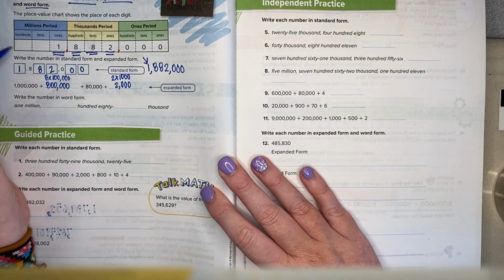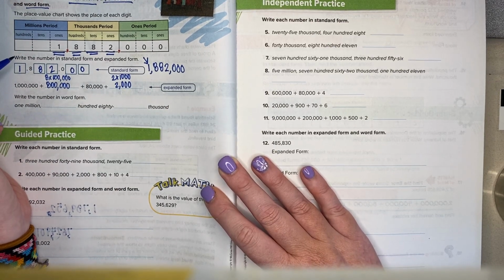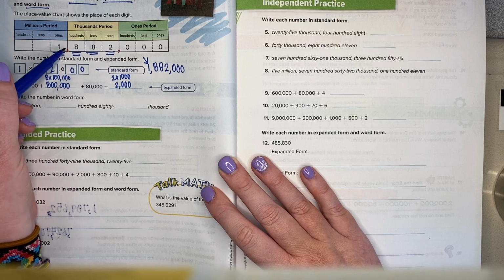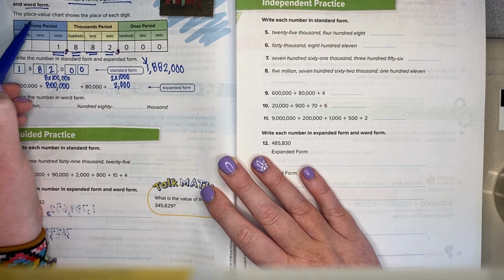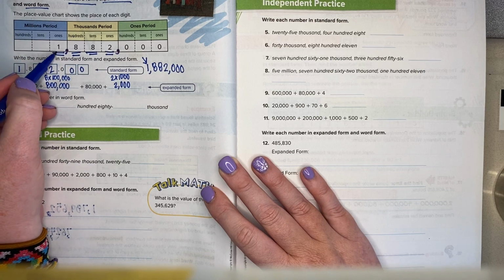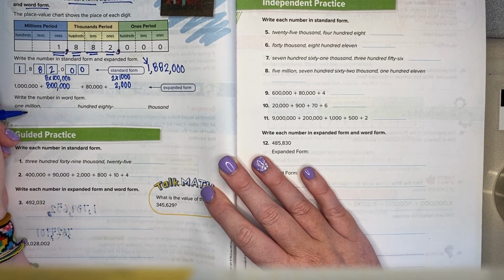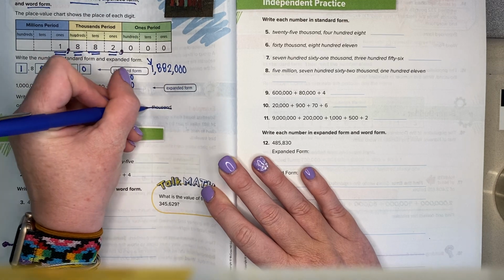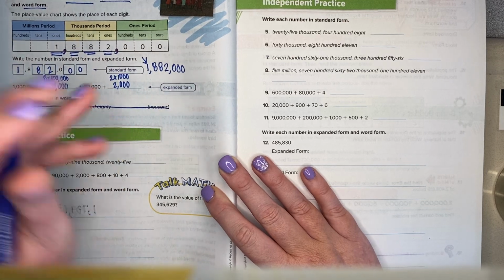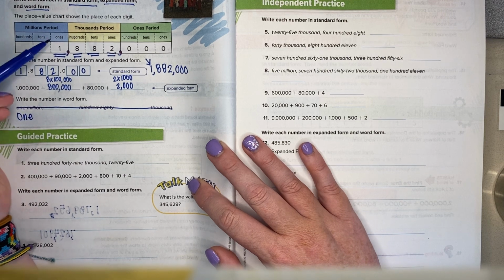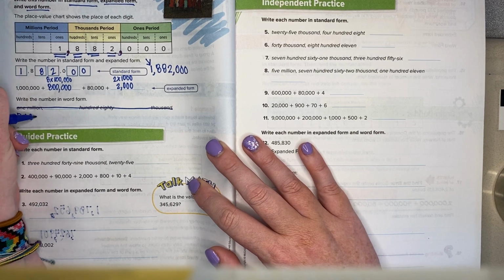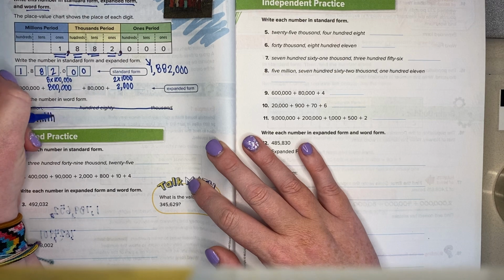All right. So I'm writing this in word form. So I told you earlier that every time there's a comma, I know that I say the period that it was in. So for example, here I'm going to cross this out. I don't like it when they do it for me. It makes me confused. I'm going to say 1, and then the comma's here, so that makes me know that I need to say million.